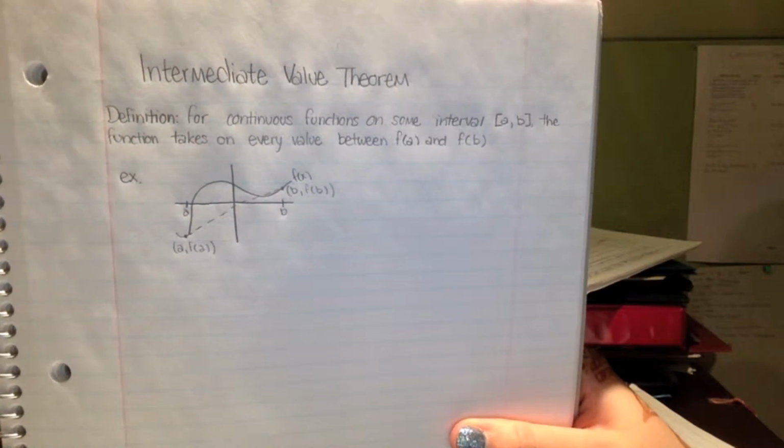Also, it is possible to have f of x values outside of f of a and f of b, but you cannot prove that they exist.